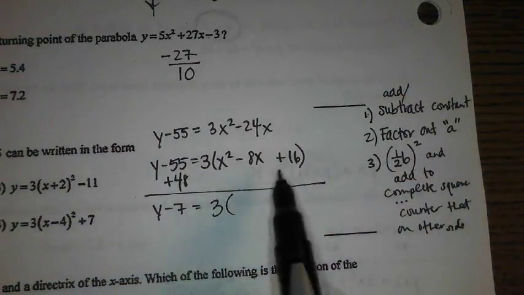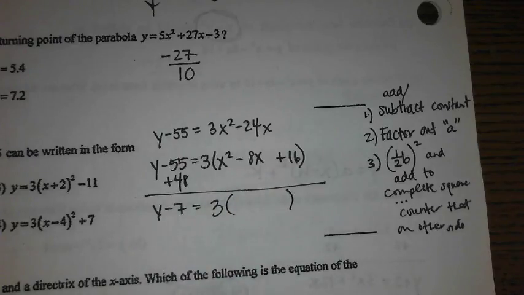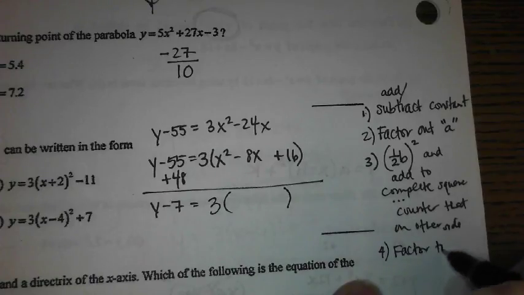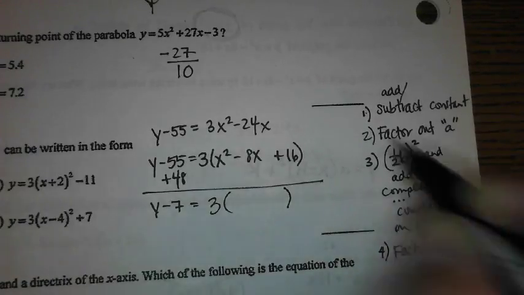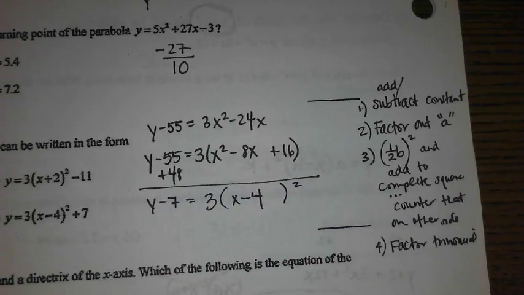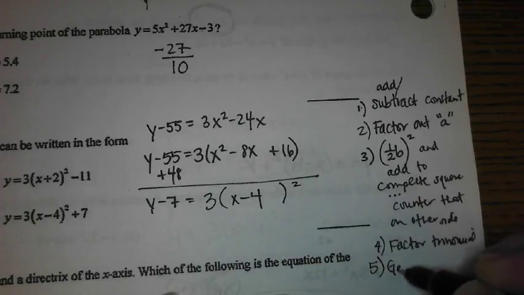And now you factor this. You had to complete the square before you factor it. So factor the trinomial to x minus 4 squared. And then get y all by itself. Get y by itself.